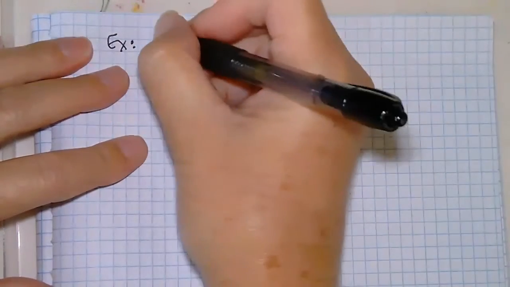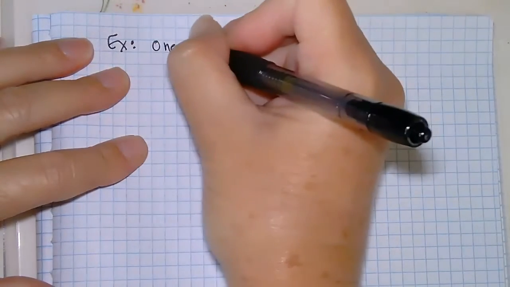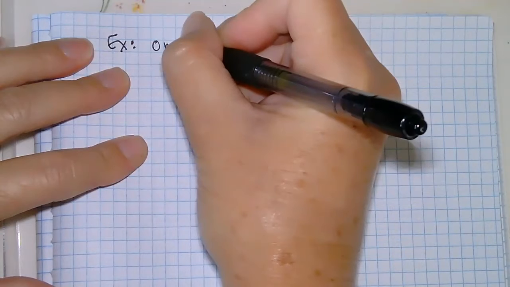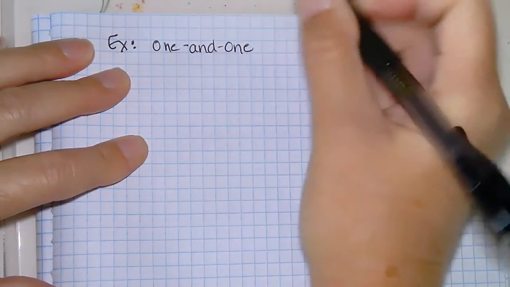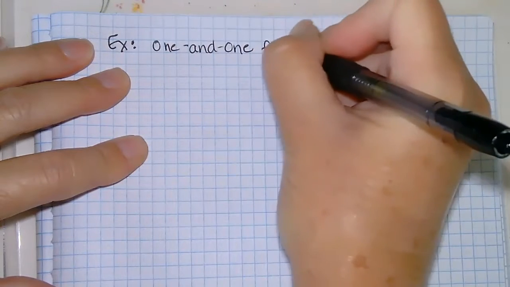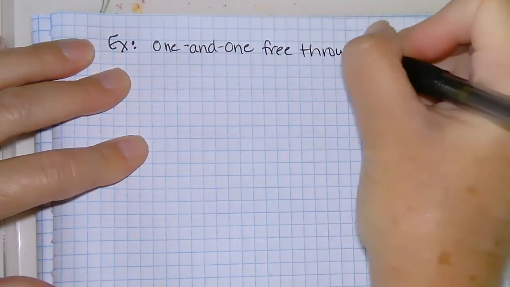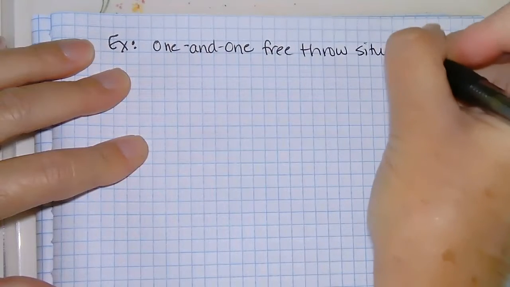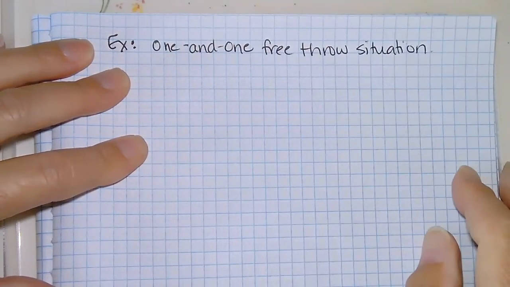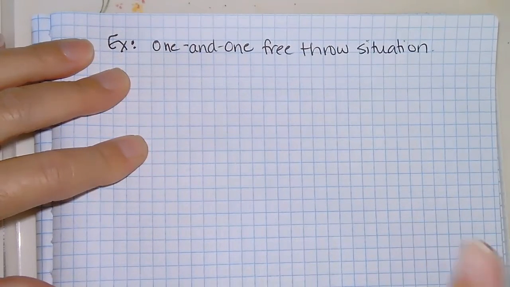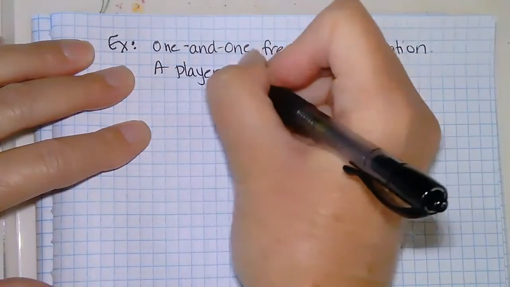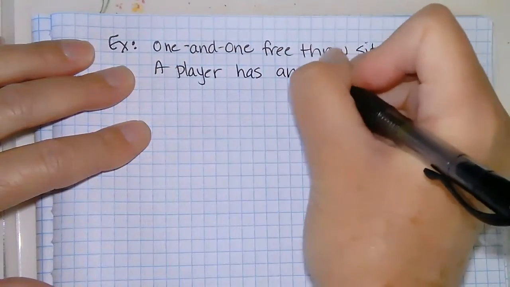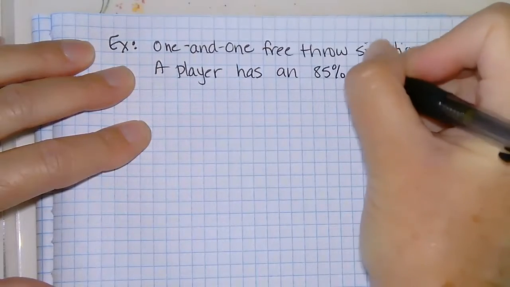So let's say we have a one and one situation. So again, that means if they get their first one in, they get to take a second shot. If they don't get the first one in, they don't get a second shot. And let's say a player has an 85% free throw average.